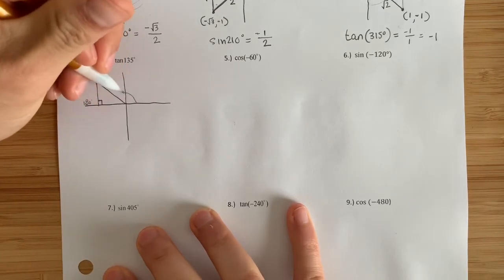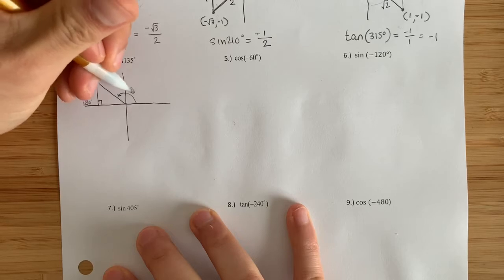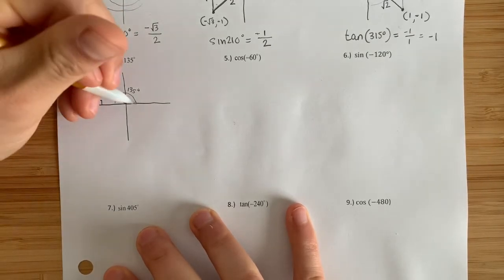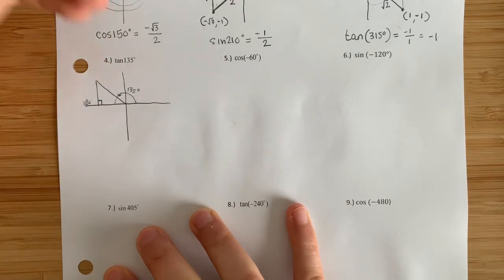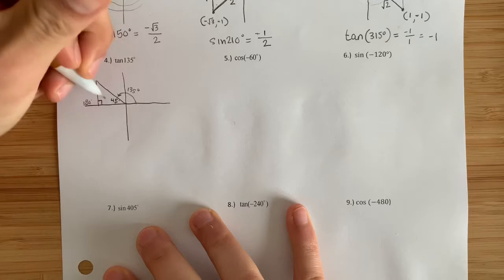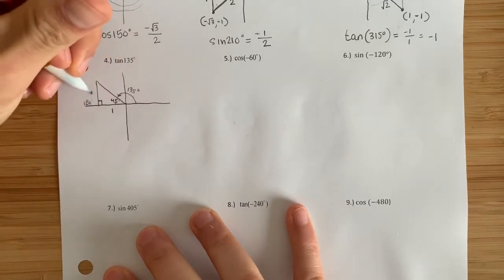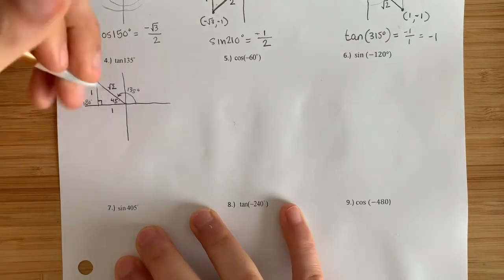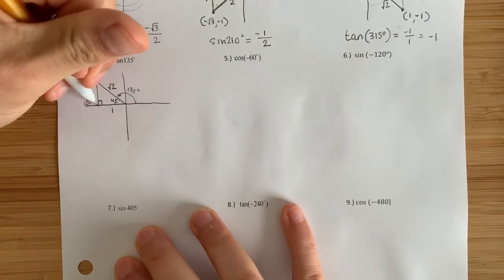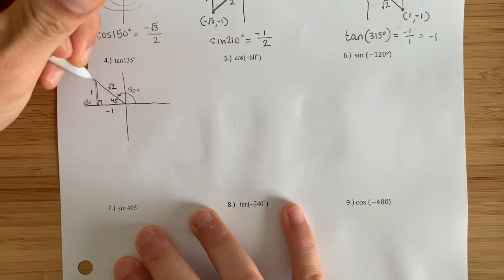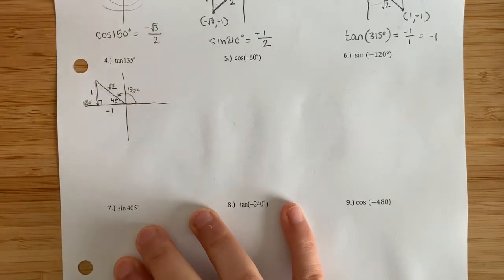So 135 took me to here, leaving an extra piece to get to 180. To complete this 180 would be another 45 degrees. So my side lengths are 1, 1, and square root 2 for 45, 45, 90. This is a negative in the x direction, so that's a negative 1. This is a positive in the y direction, and the hypotenuse is always positive.